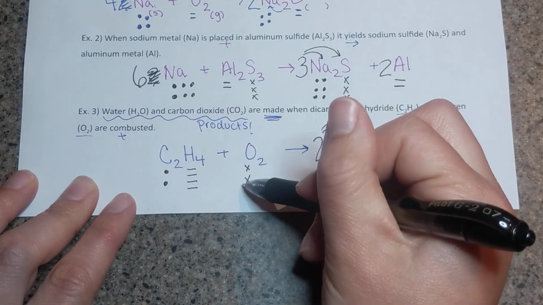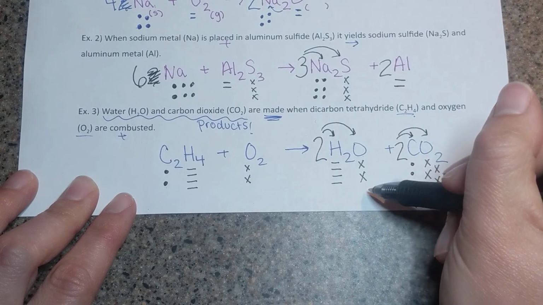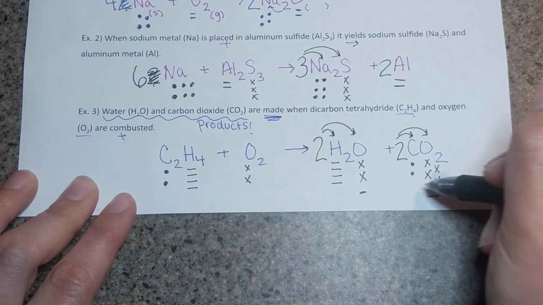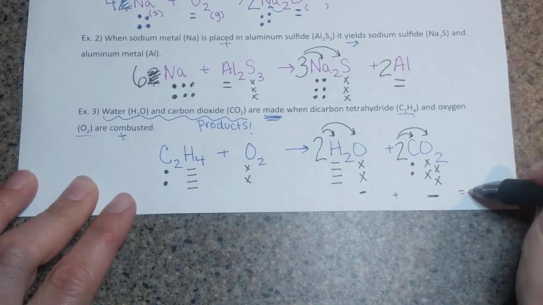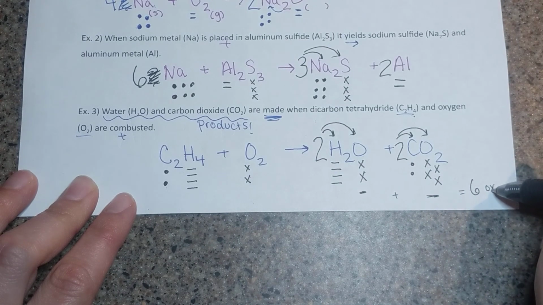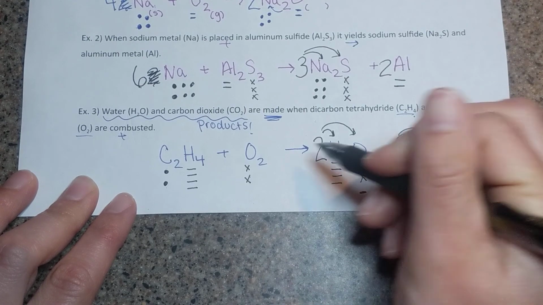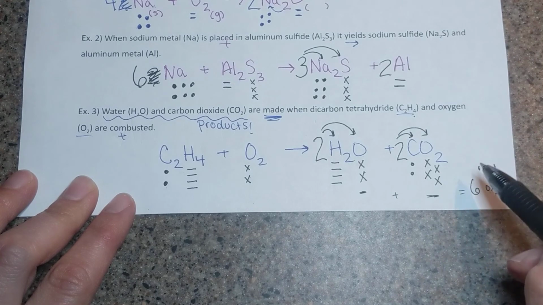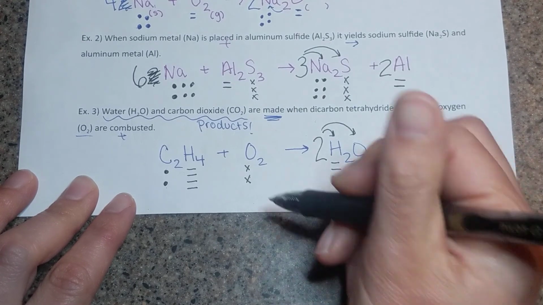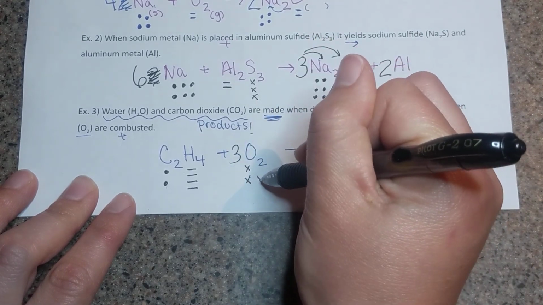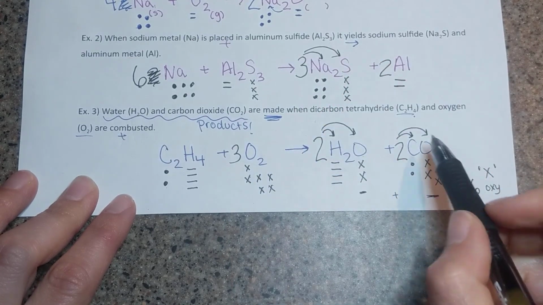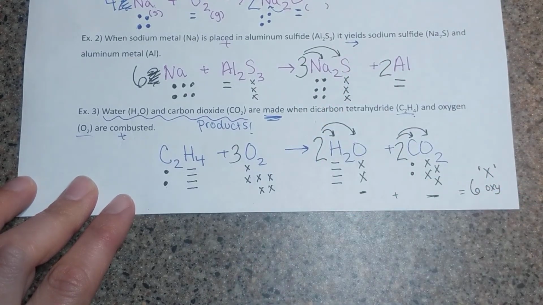On the left, I have 2 oxygens here, and then I have a total of 2 oxygens plus 4 means I have 6 oxygens, my X's, on the right and 2 on the left. So what times 2 gives me 6? That's 3. 4, 5, 6. So the total on the left is the total on the right.